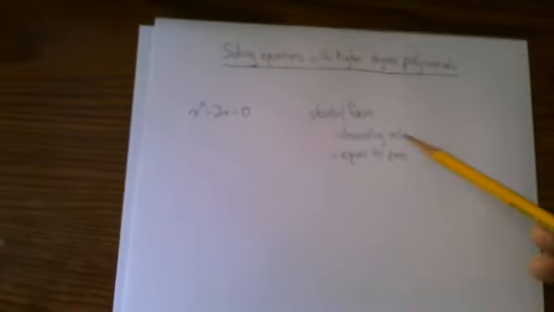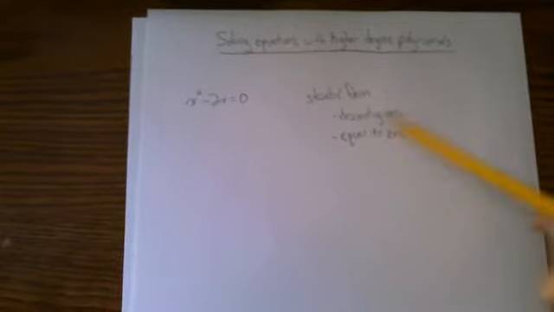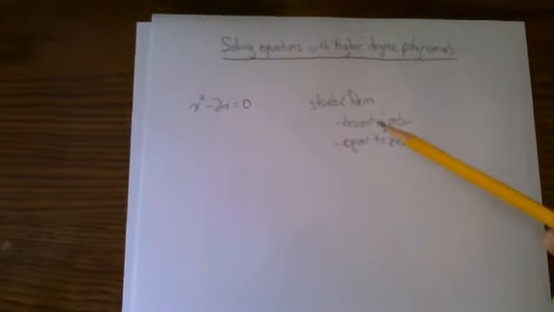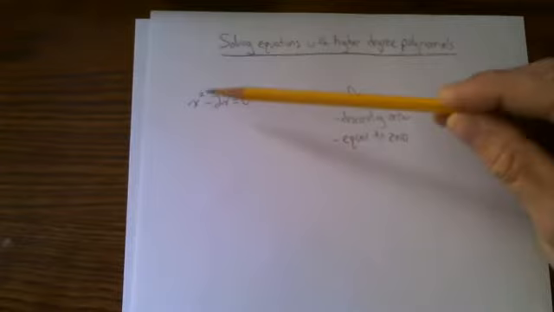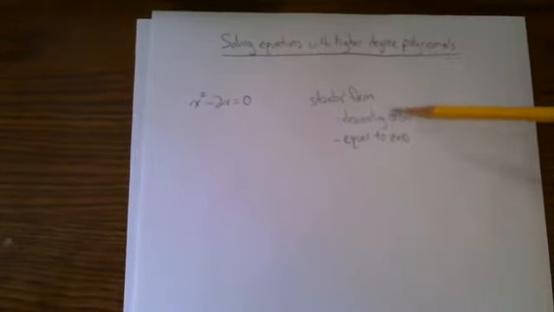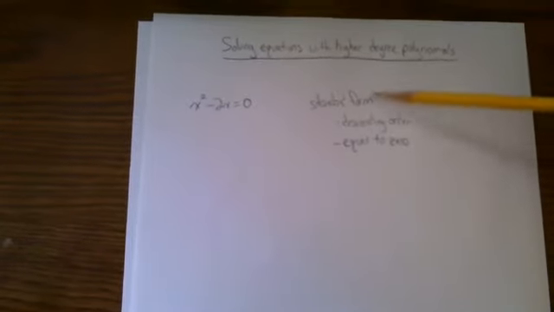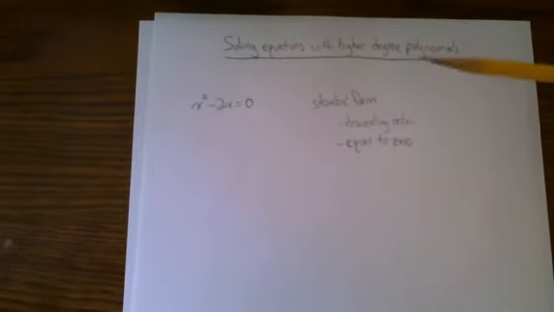So that means you may have to move stuff around from one side of the equal sign to the other, or you may have to move stuff around on the same side of the equal sign. So in this case, the exponents are decreasing to 1. So this is in descending order and equal to 0. Therefore, we're in standard form. Once you're in standard form, factor completely.